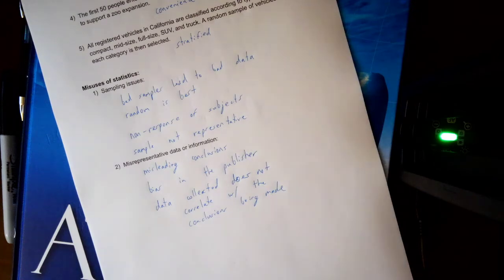An example of that might be I get everybody's test scores on the final exam, and I also get everybody's height. And I noticed that taller students did better on the test. So therefore, the taller you are, the better you are at math. That doesn't necessarily correlate, right? That is not a good conclusion. I would need to study that.